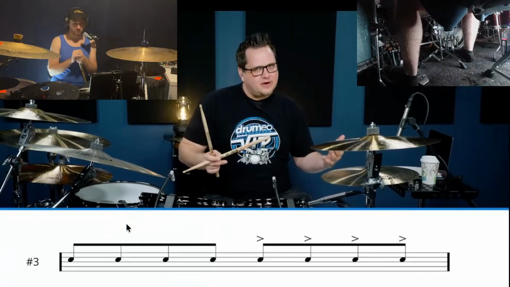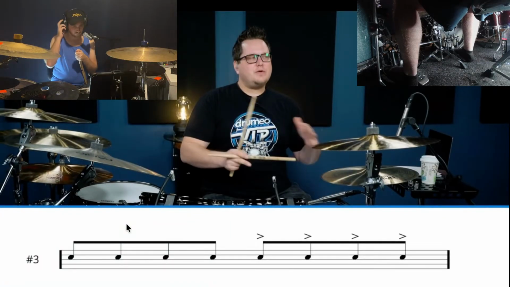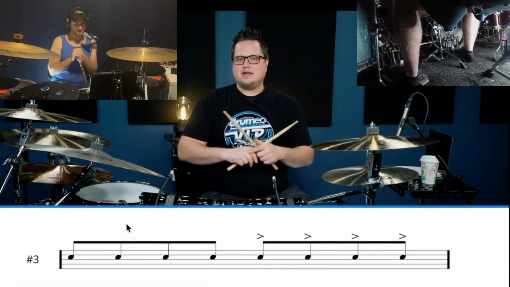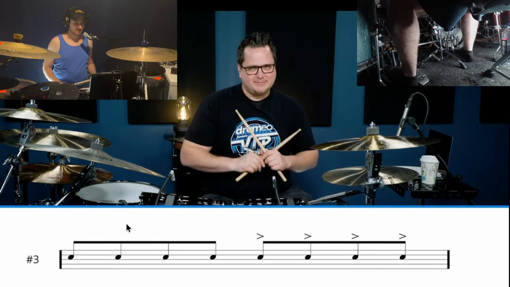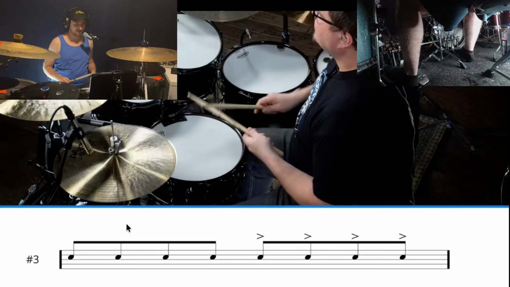Here we have 8 notes. The first 4 8th notes are unaccented. The second 4 8th notes are accented. Let's give this one a try at 80 beats per minute. We can do this. I believe in us.